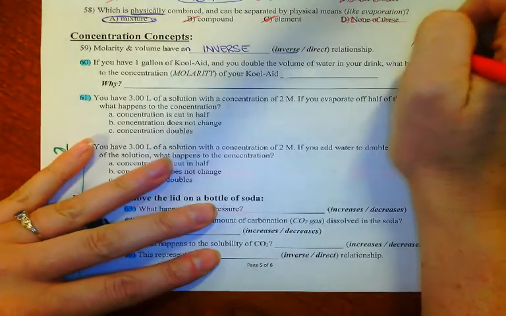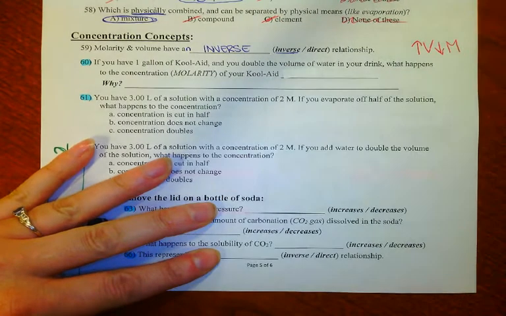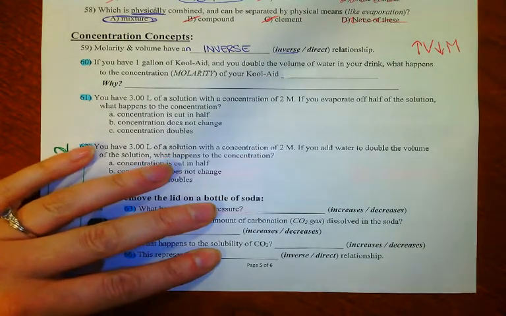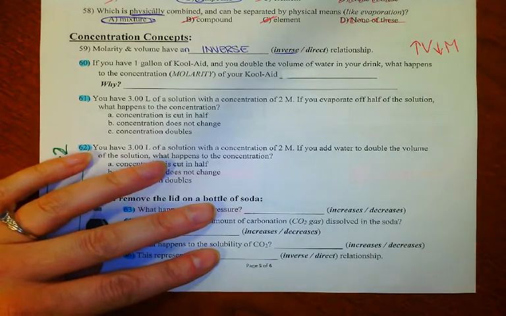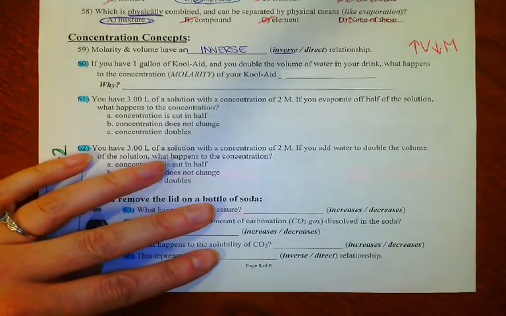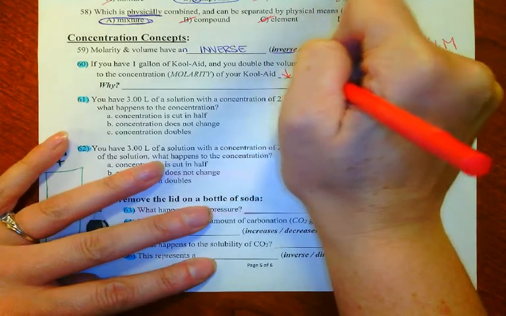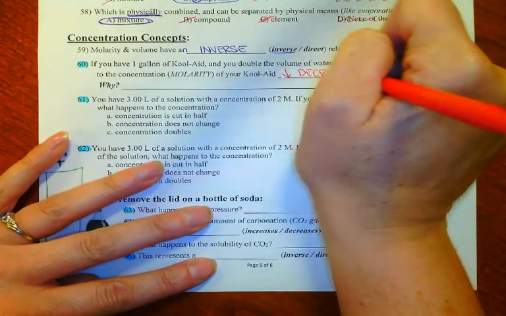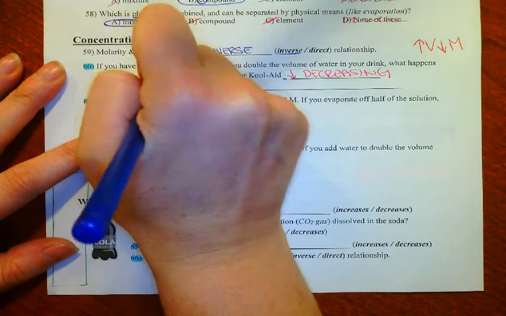So if I am increasing the volume, I decrease the molarity, how strong it tastes, which is an inverse relationship, which is what we were talking about back on page 4. Okay? So if I'm increasing the volume, I am decreasing the molarity or the concentration because I'm watering it down.